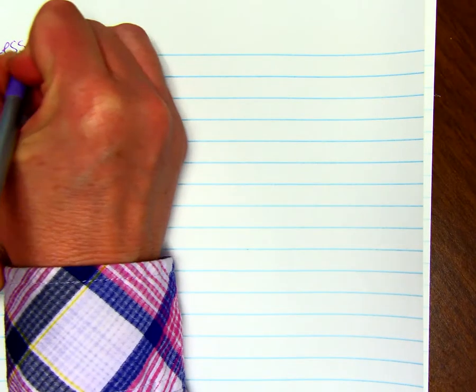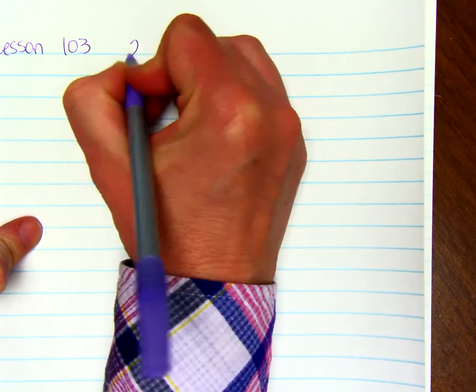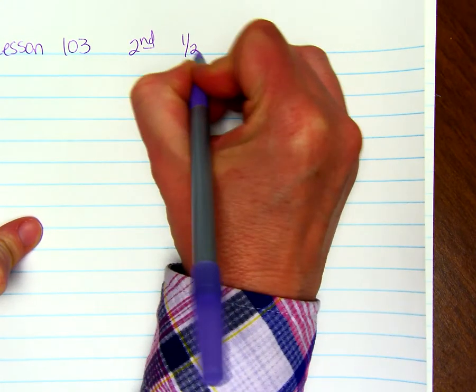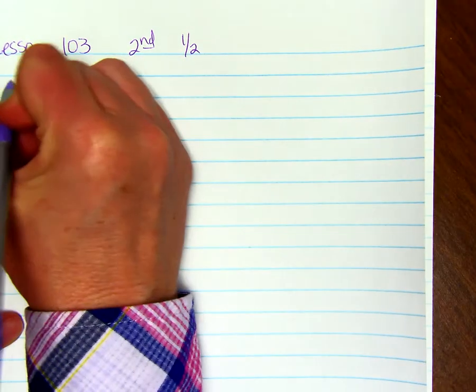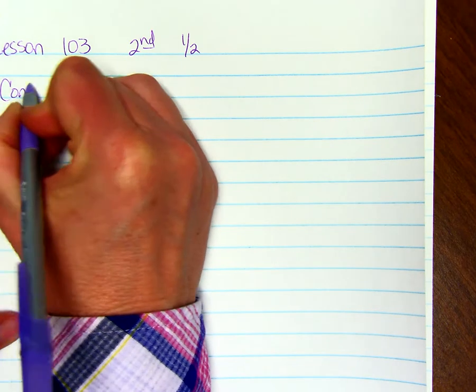Lesson 103, second half. So I missed a part of the lesson. Okay, so I forgot to talk about the conjugates.